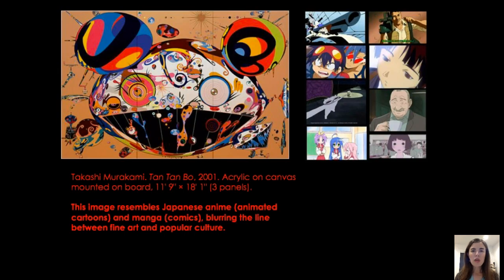All right, moving on to Japan, looking at the work of Takashi Murakami. So Murakami's work has been incredibly appealing. Much of this is due to the fact that he is interested in exploring Japanese anime or animated cartoons and also manga, and he really does blur the line between fine art and popular culture. He also has been very willing to work with figures in popular culture, so he's done designs for Louis Vuitton, which I'll show you in just a second. He's also collaborated with Kanye West, so that's brought him a lot of exposure.